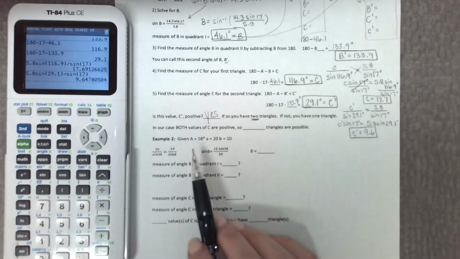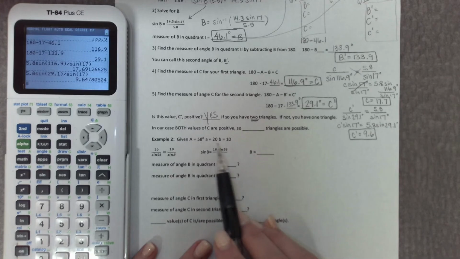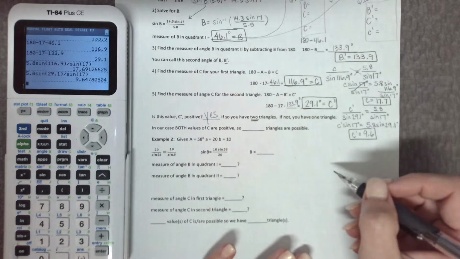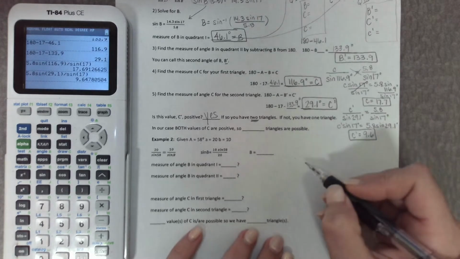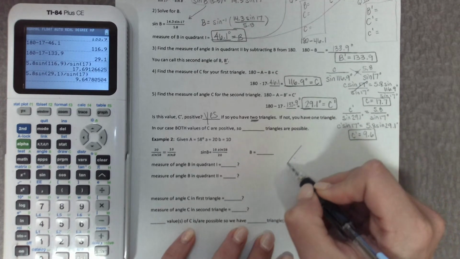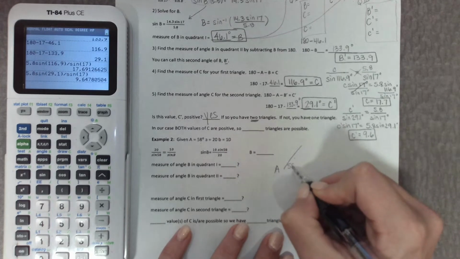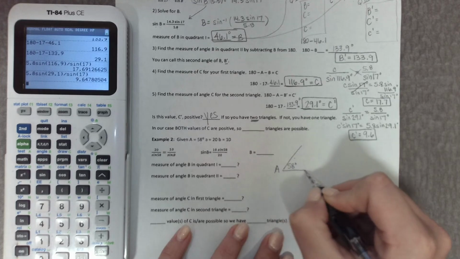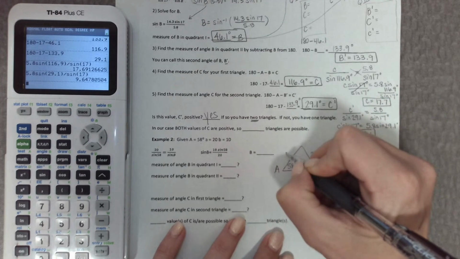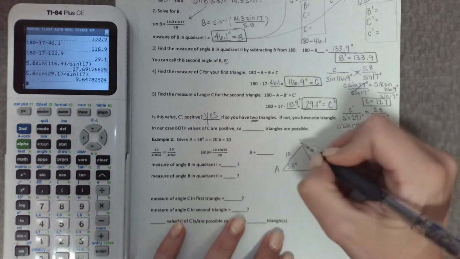Okay, this time we're given angle A is 58, little a is 20, little b is 10. So we're going to go ahead and draw this out. I always seem to put the angle I'm given in the bottom left, that's just personal preference for me. So 58 there, which would put the 20, little a, over here. And then I always put my b here, which would make angle B there, angle C there.